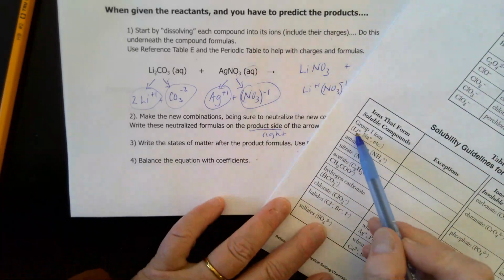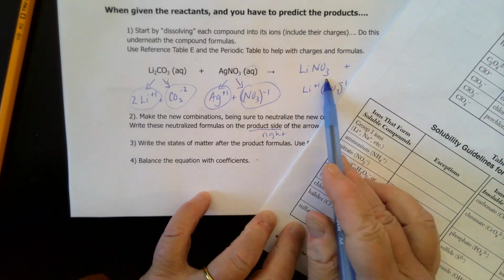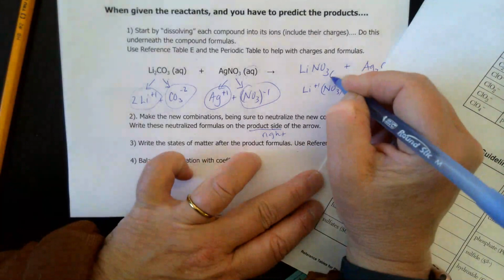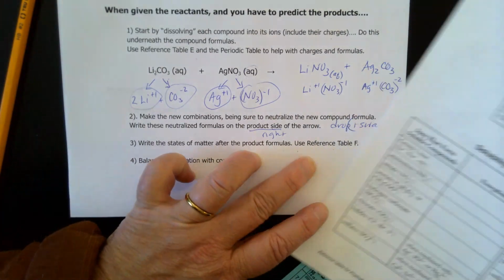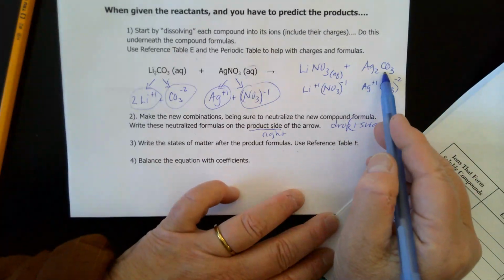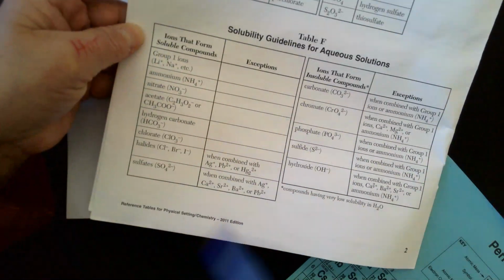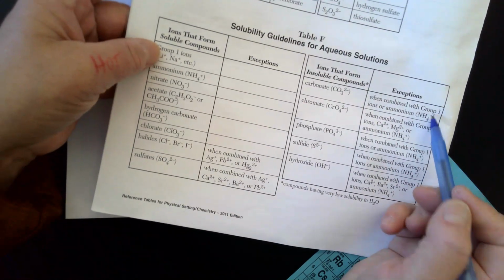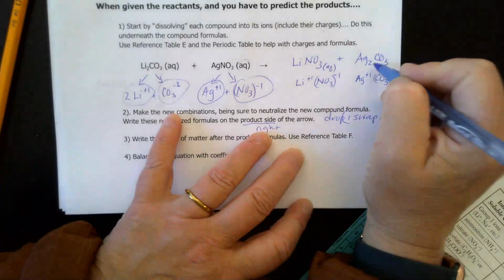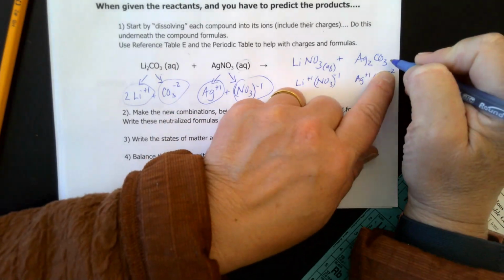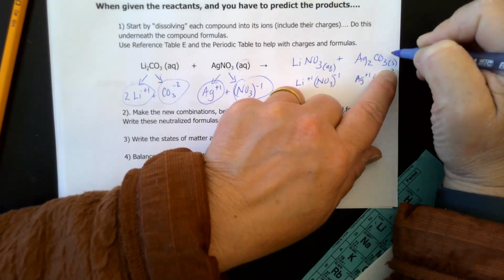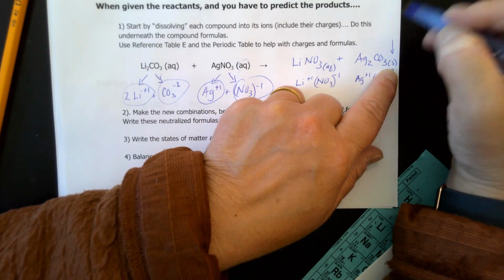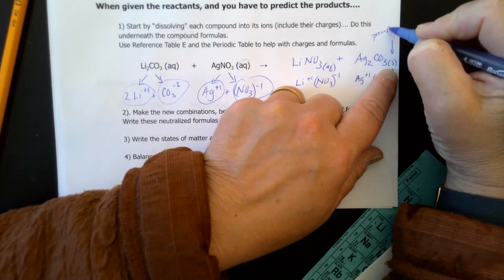Anything with a lithium or anything with a nitrate is going to be soluble and therefore aqueous. Ag2CO3: CO3 is carbonate. Carbonates are insoluble unless they're paired with a group 1 ion or ammonium, which in this case is not the case. So this Ag2CO3 is the insoluble, and therefore it is solid. That's an S for solid, and that means it will precipitate out.